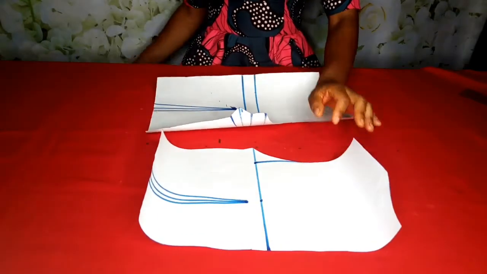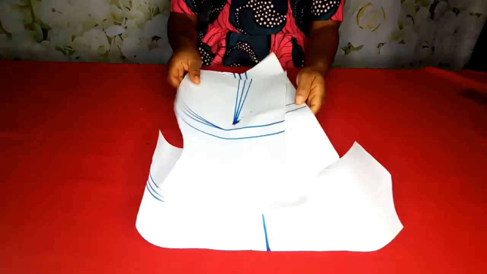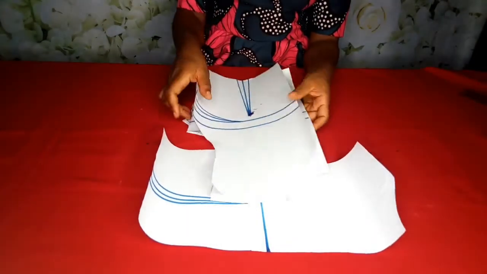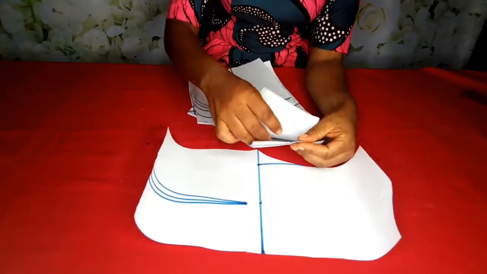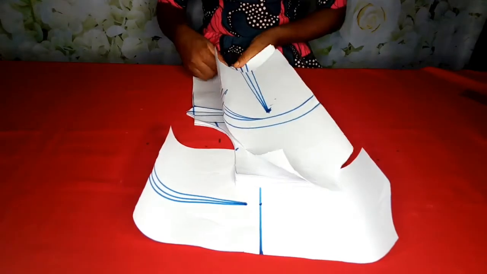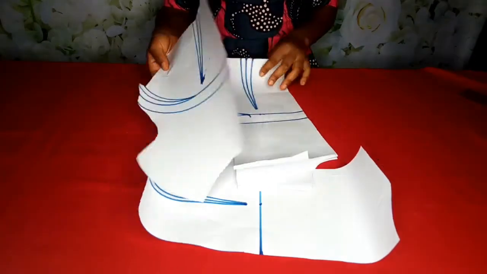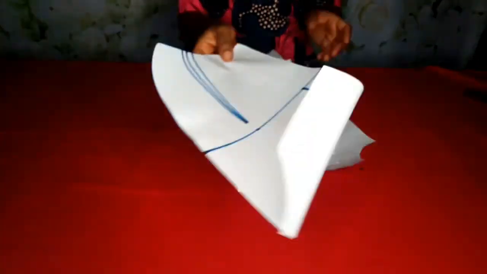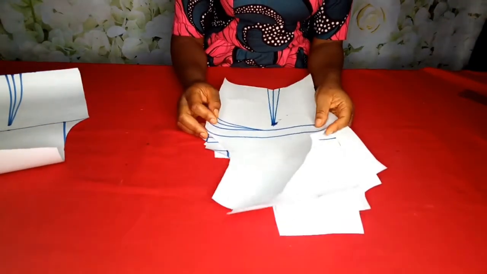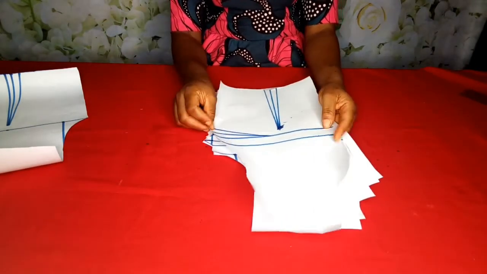So the next is I cut out different batches of this. I just place it out and cut it out so that I can use it to explain. They are all the same. Take note that this is the back and this is the front. I'll just explain using the front. If you understand the front, you can know how to do the back. So this is the back.